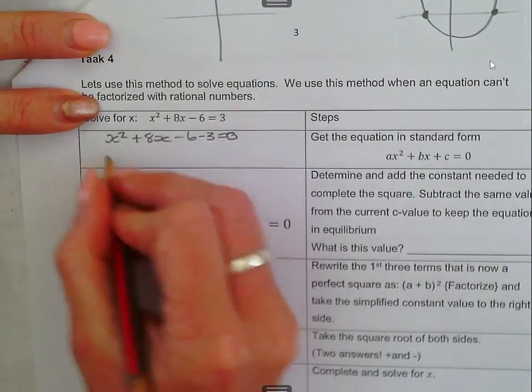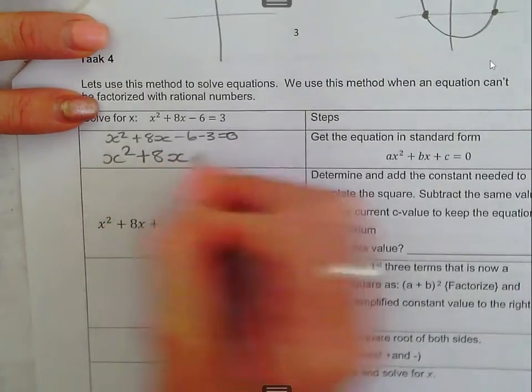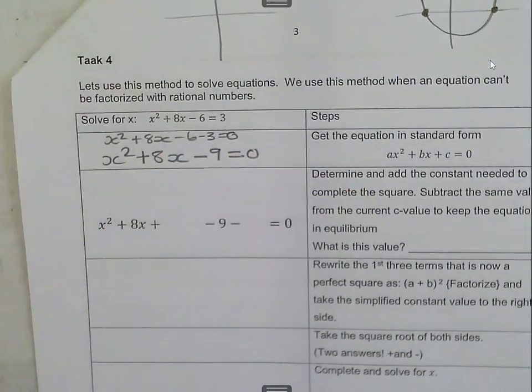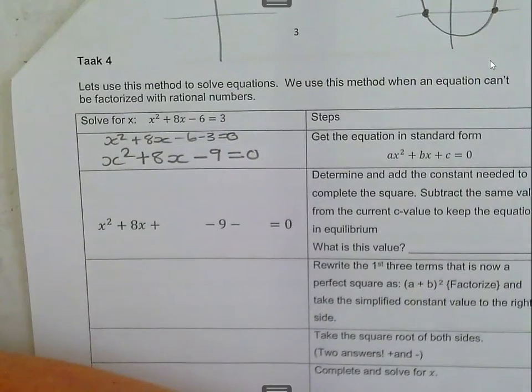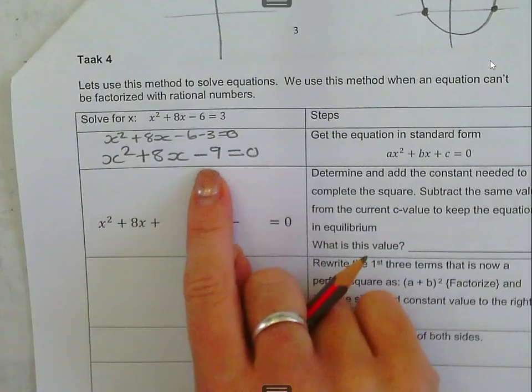And then I can still calculate it to be simpler. It's going to be minus 9 equal to 0.